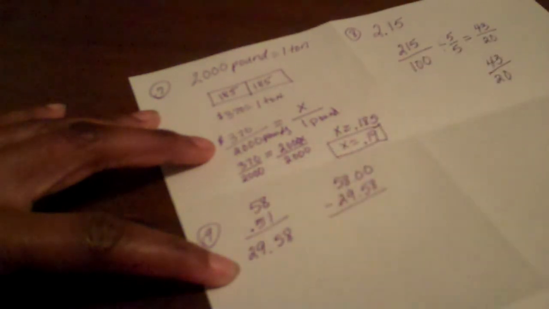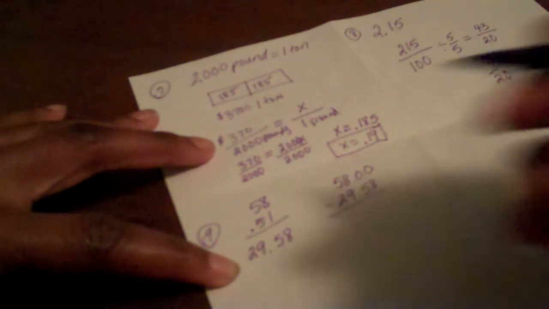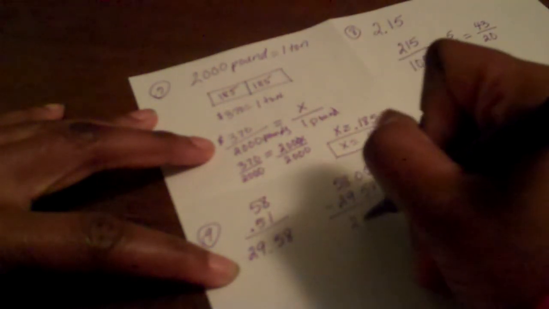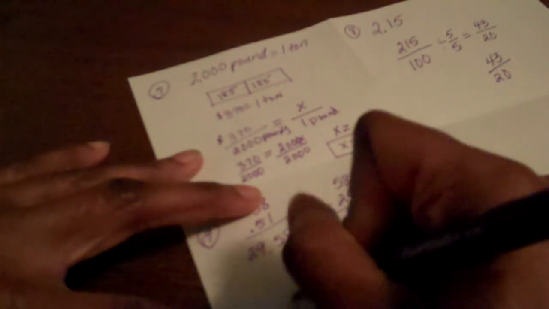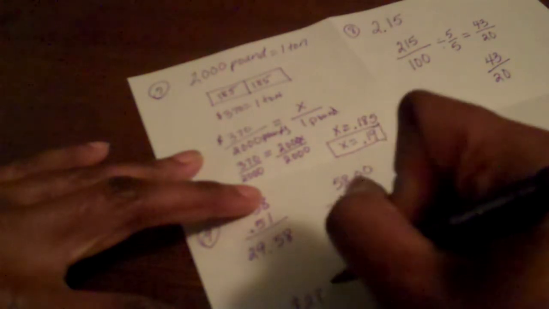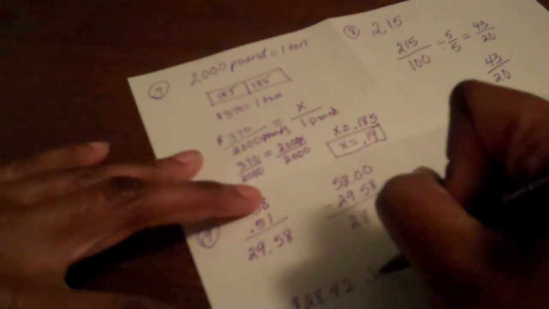$29.58. So again, I want to use my calculator. $58 minus the $29.58 is going to give me a total of $28.42. So the total fee in January is $28.42.